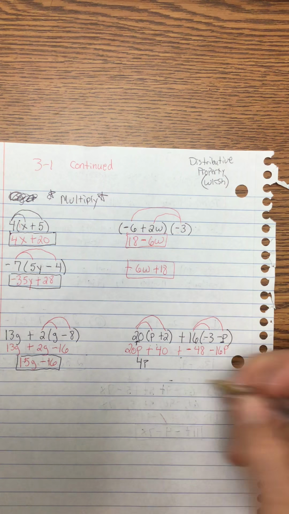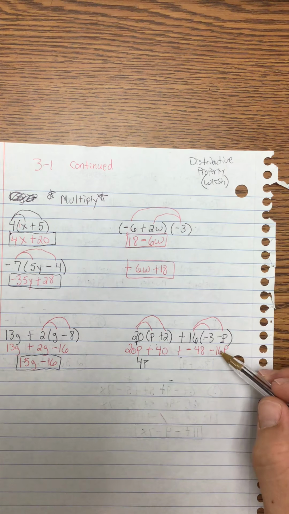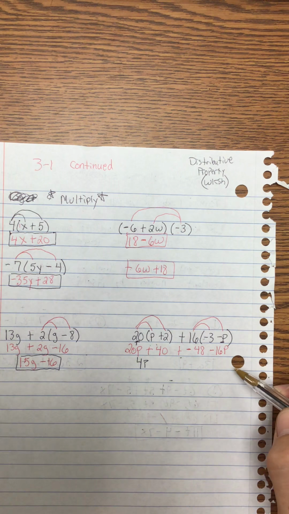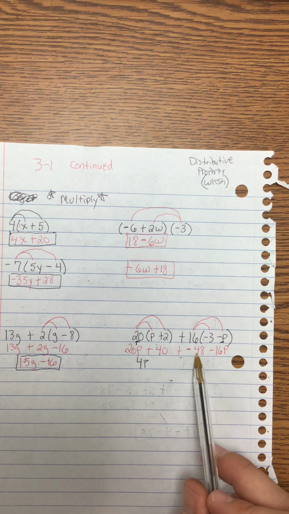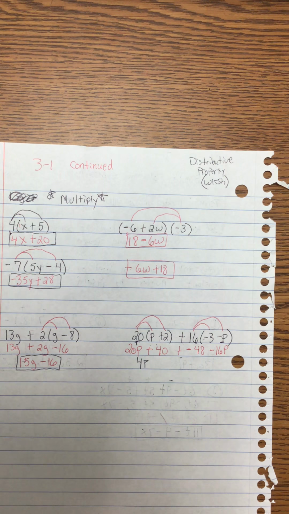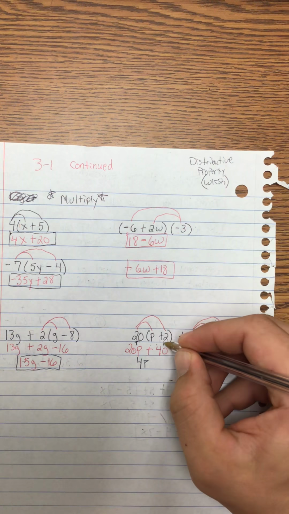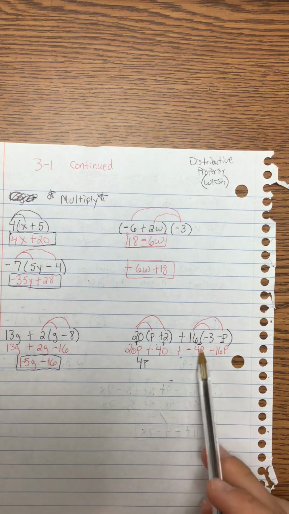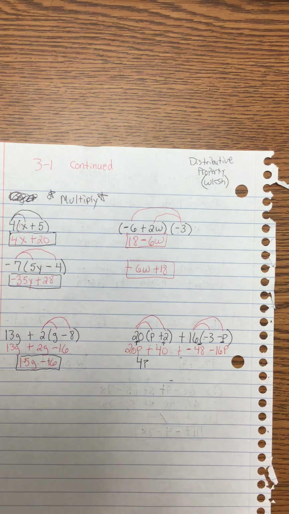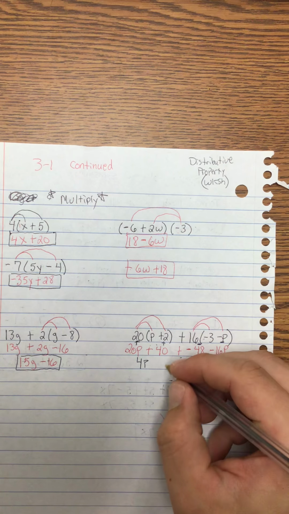Okay? So I took care of my two terms that have the variable on them. Now I have a plus 40 and a minus or negative 48. Those are like terms, right? They're both constants. They're both just numbers. So I have a plus sign here, and there's a minus sign in front of that 48. Once again, I have different signs, so we need to subtract. 48 minus 40 is 8.